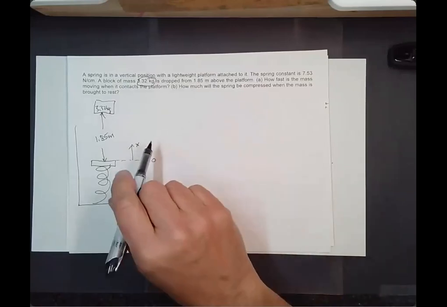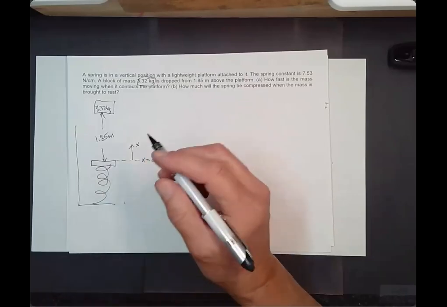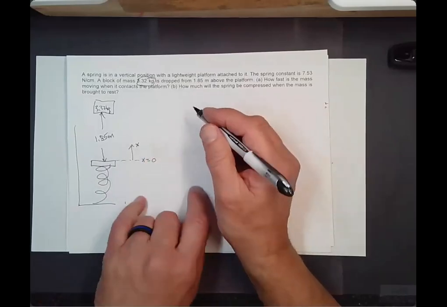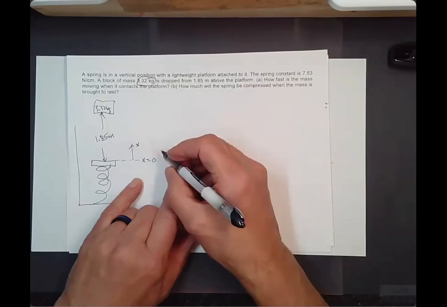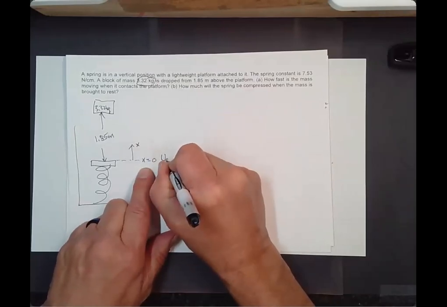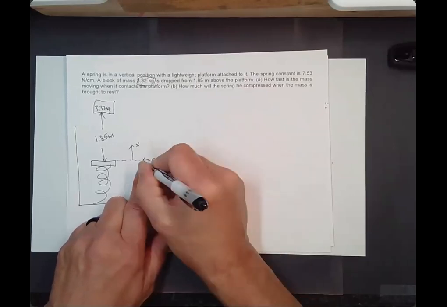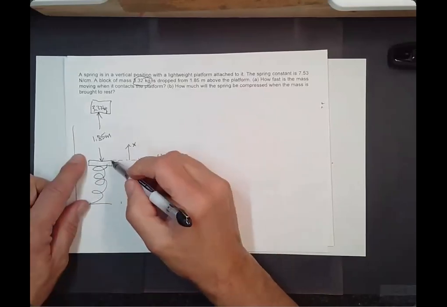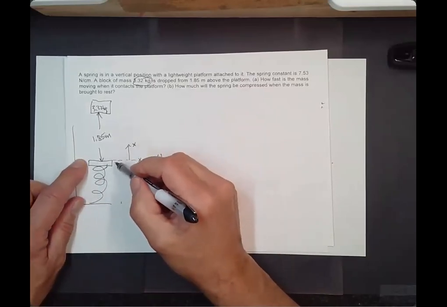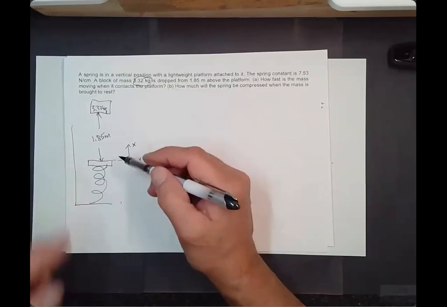So the first question asks, how fast is it moving when it contacts the platform? Well, we can do that with conservation of energy. We can also say that U grav is going to equal 0 at this point. So this is our 0 point for gravitational potential energy. It's also our 0 point for spring potential energy.